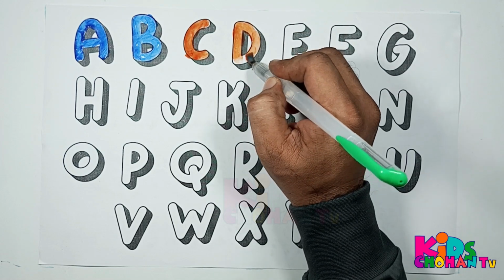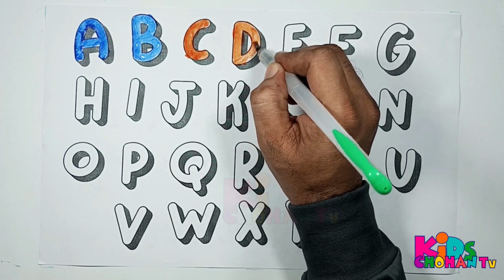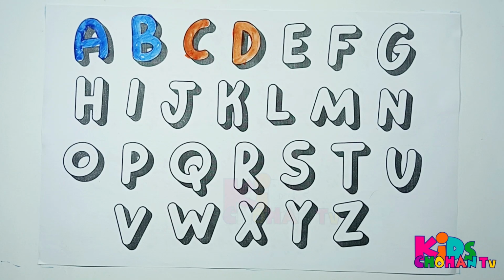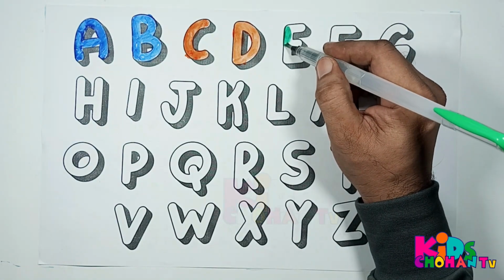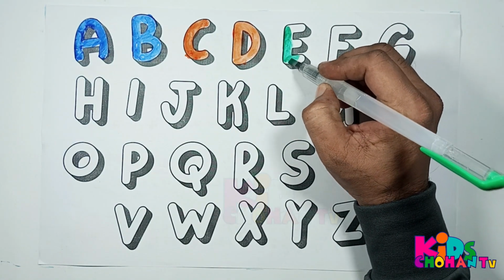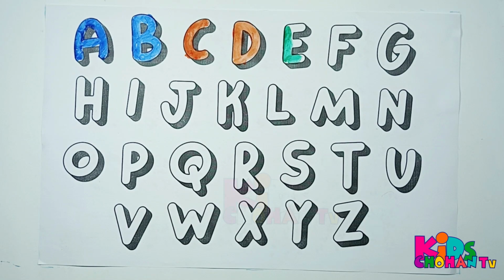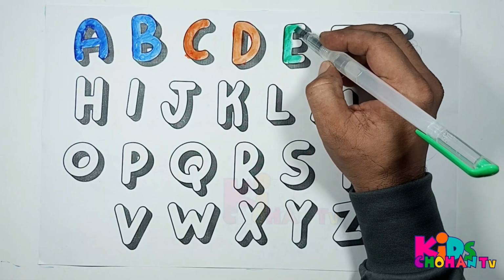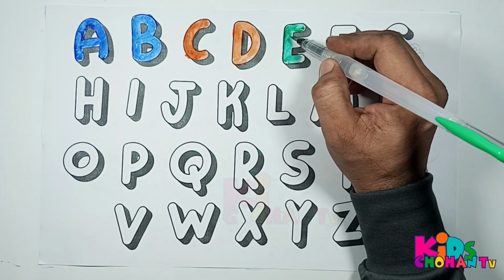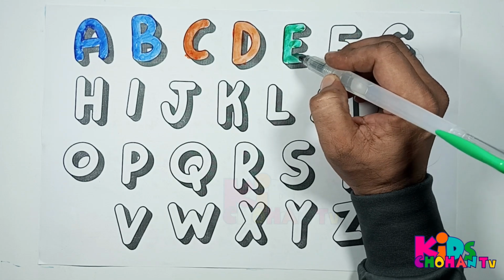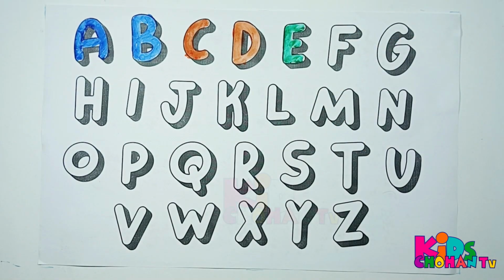Letter D. D for doll. Green color. Kids, we are color in letter E.